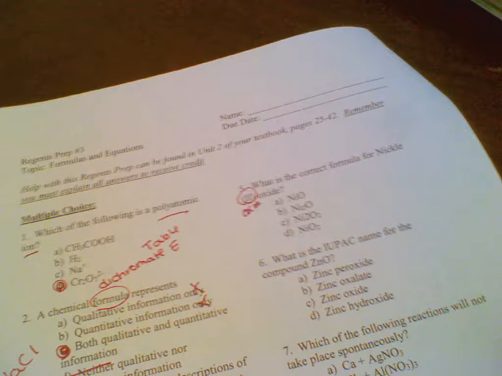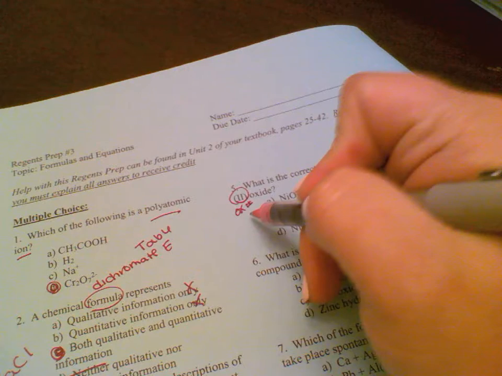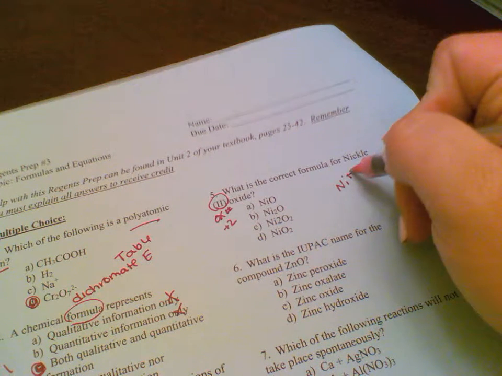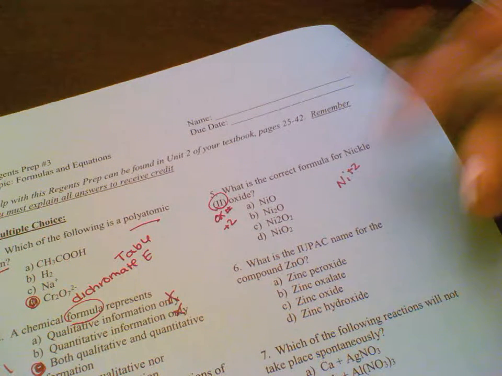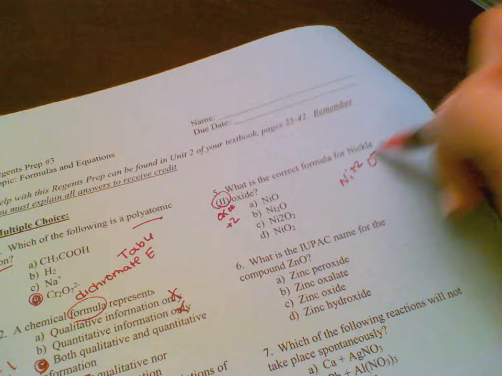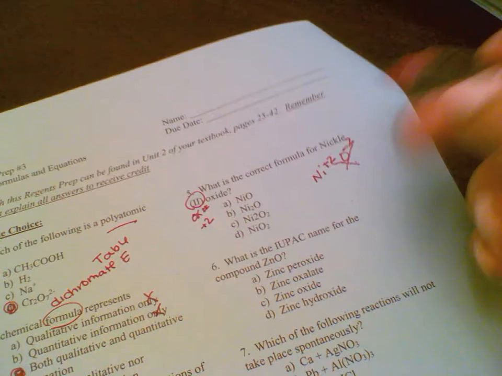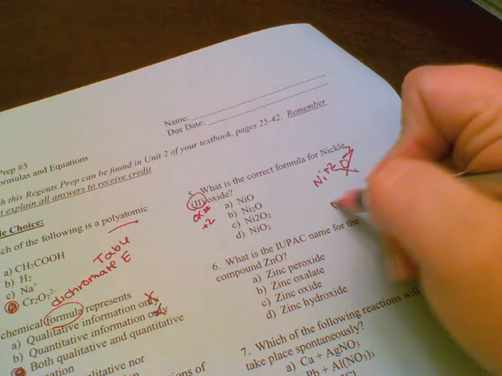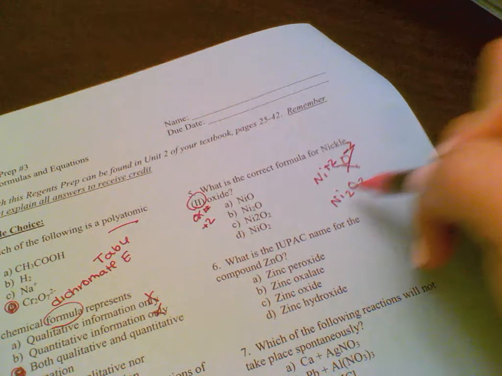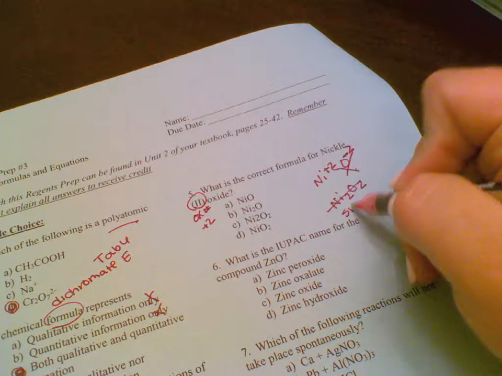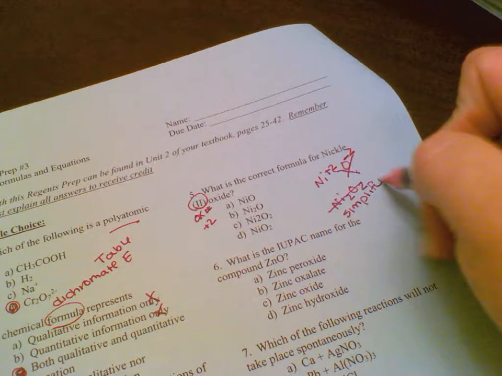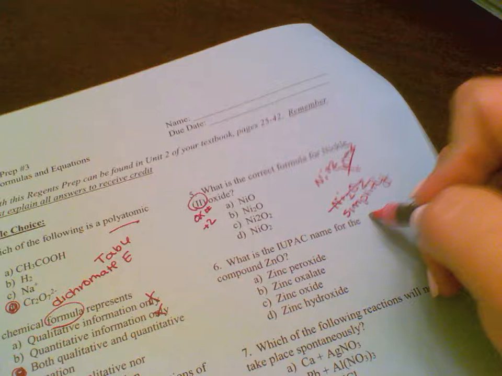So I'm going to go ahead and do my crisscross. Nickel's plus 2. Oxide is talking about oxygen, and that is minus 2. So I crisscross, and so I get Ni2O2. But remember, if I have both 2's, I'm not going to leave it that way. I'm going to simplify. So if they're both 2's, that means they could both be 1. So NiO is actually what I want. And so I look, that is answer choice A.